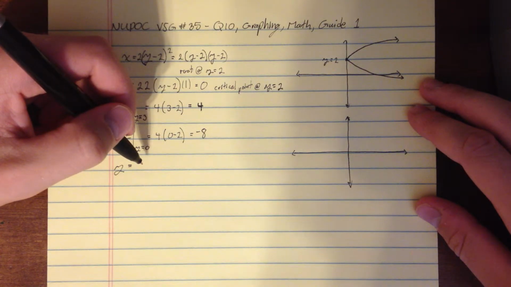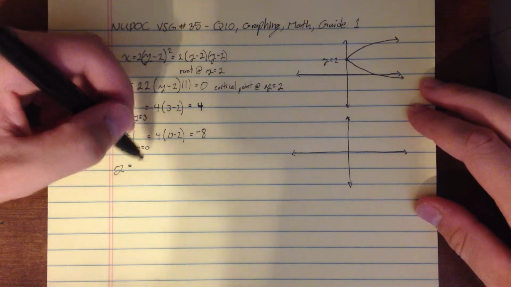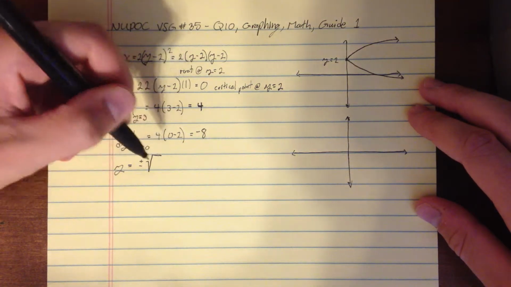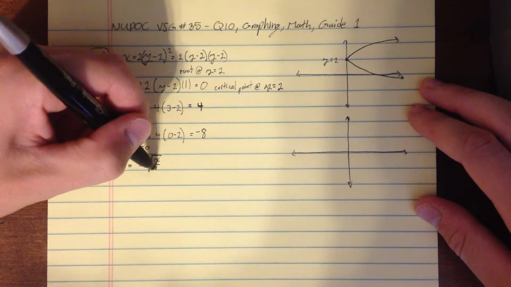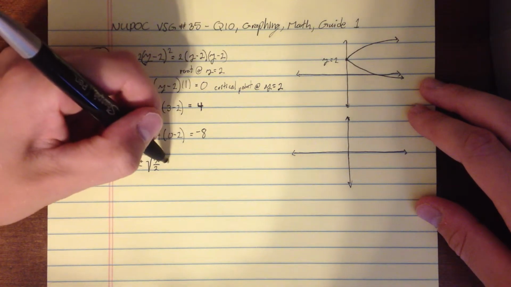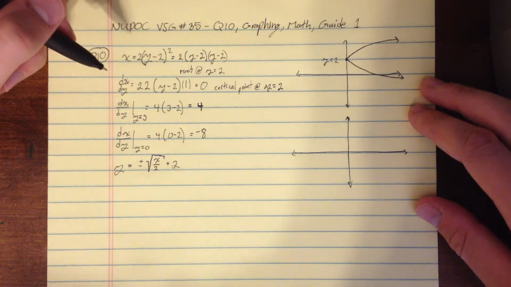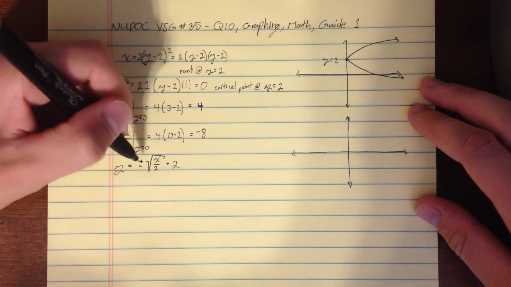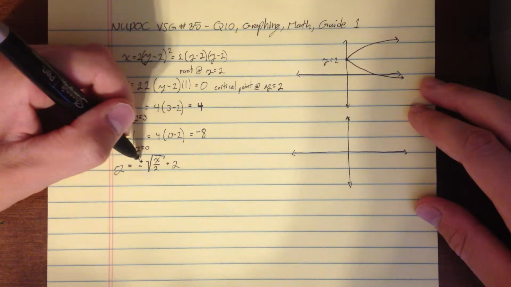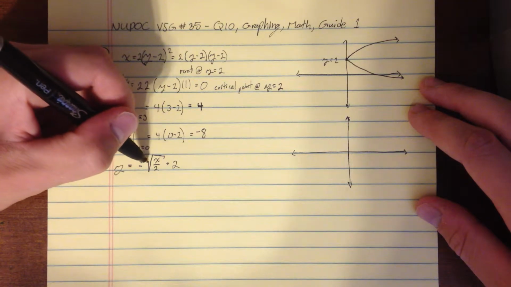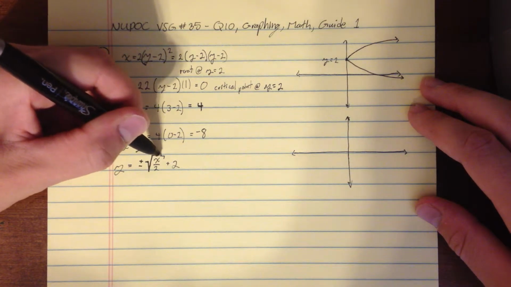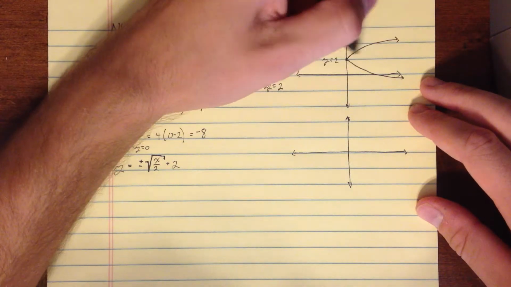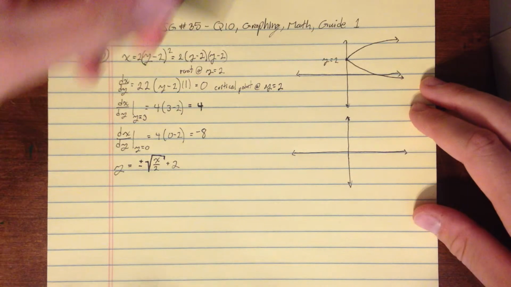y equals plus or minus root x over 2 plus 2, right? I have this in my notes here from when I did this problem previously. Each of these signs, each of these parts of the square root, one's the plus root x over 2 and the other is minus root x over 2, and each of them is going to be half of this parabola here.